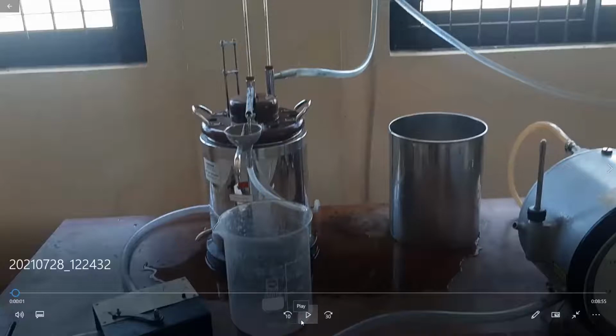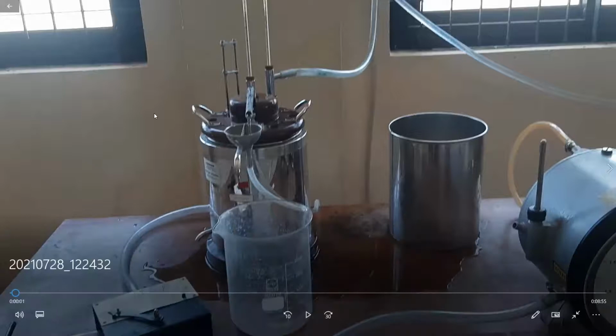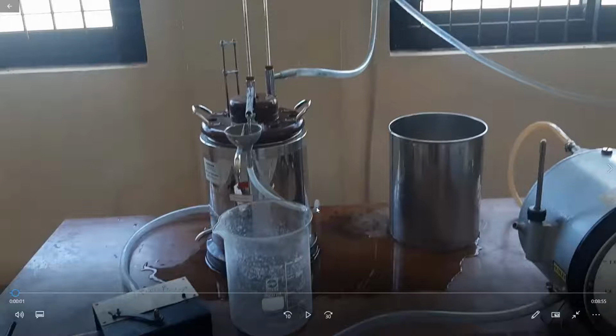So this is our experimental setup, right? This is the apparatus. You can see this is the furnace that I have discussed. In this video I will explain in detail what is inside the furnace and everything.